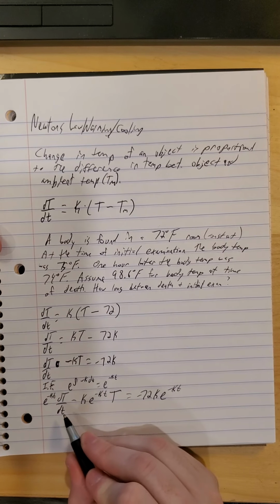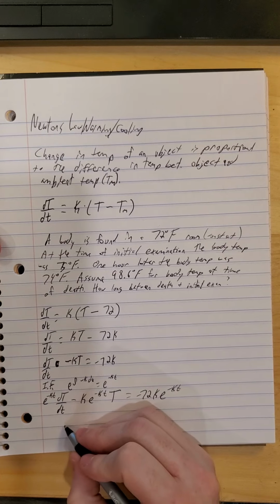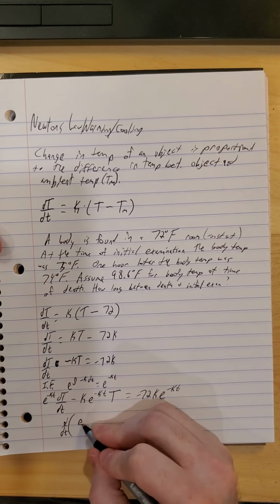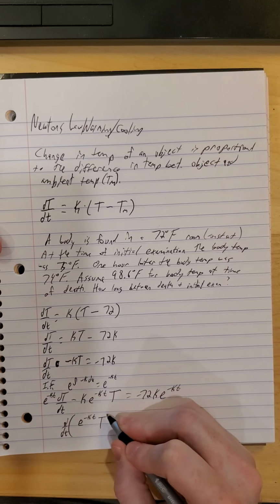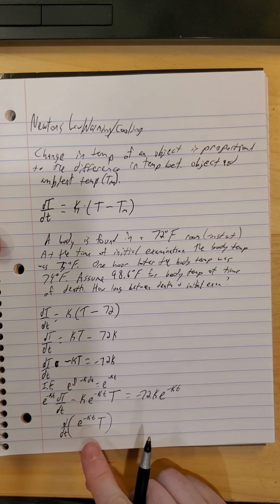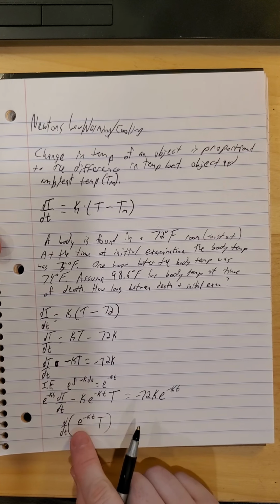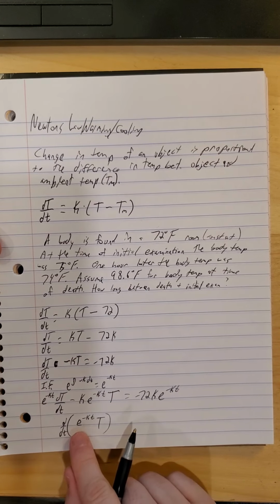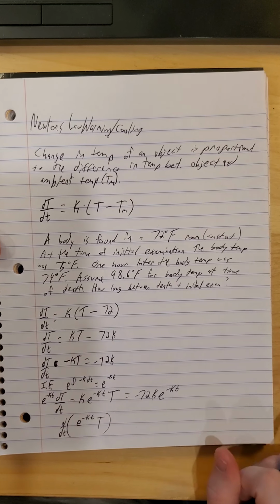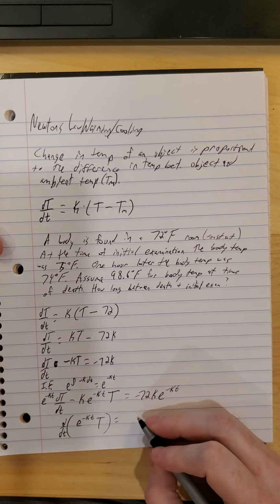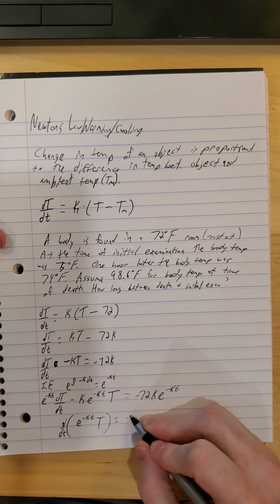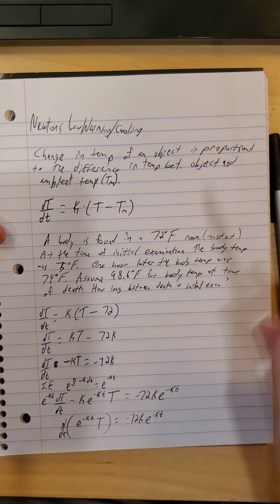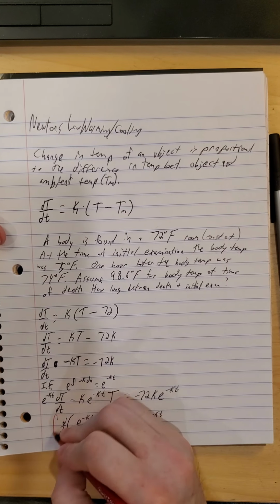All right, so the left-hand side is once again a derivative with respect to time. So this was the derivative of e to the negative kt times big T. So product rule. Differentiate the T, keep the e to the negative kt, then trade. Keep the T, differentiate e to the negative kt. And we'll hang on to that right-hand side for the moment. So then we integrate.